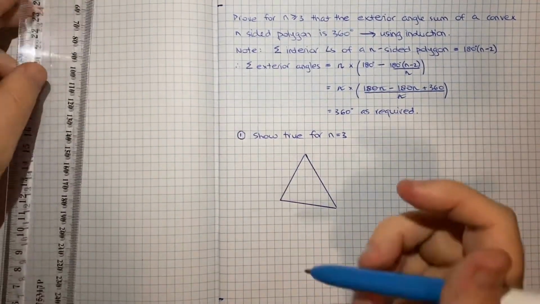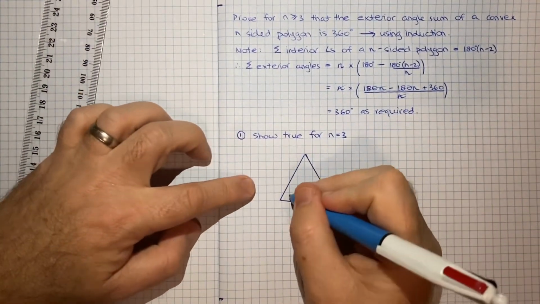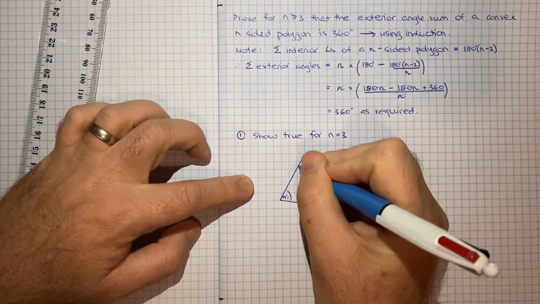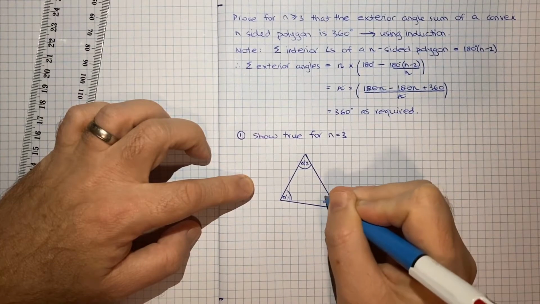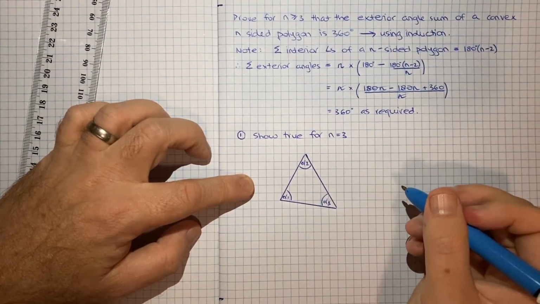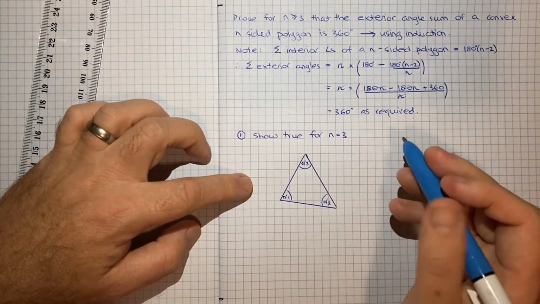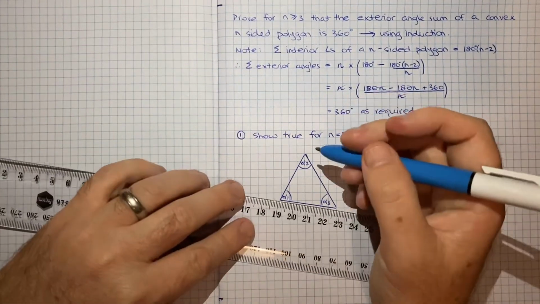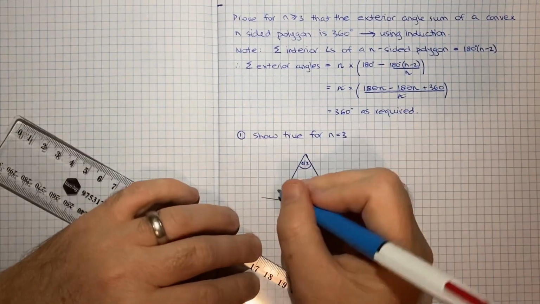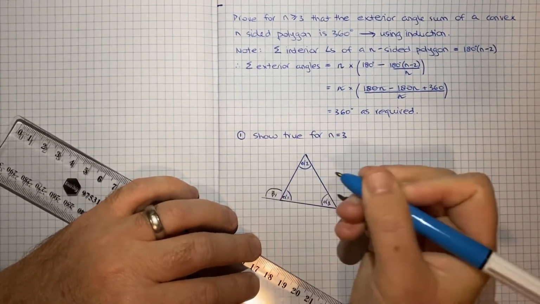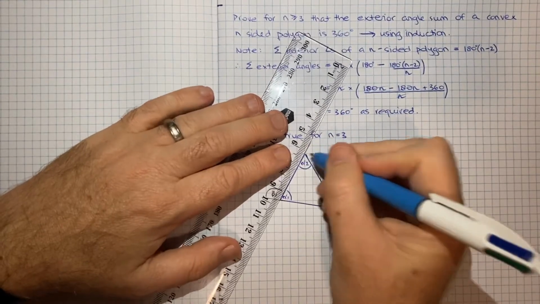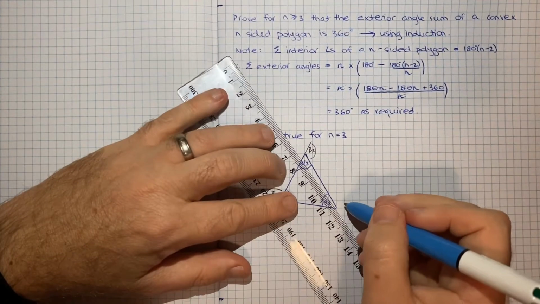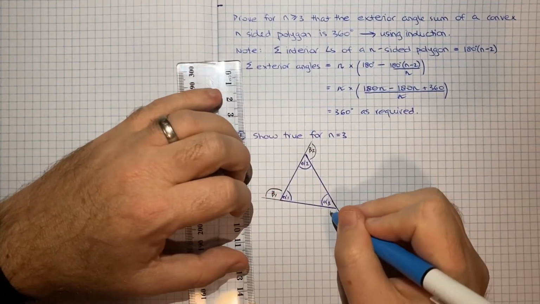And on this triangle, I'll call the interior angles alpha 1, alpha 2, and alpha 3. And for the exterior angles, I might use a different color, but I'll call each of those corresponding exterior angles beta 1, beta 2, and then beta 3.